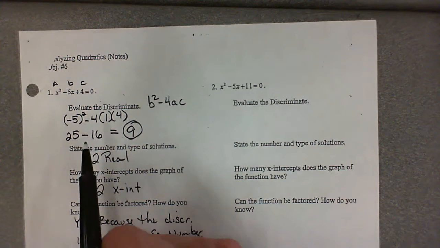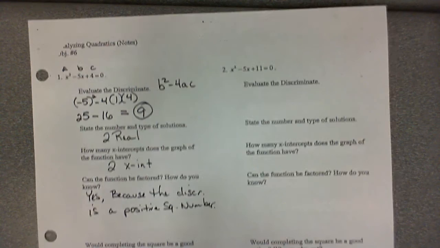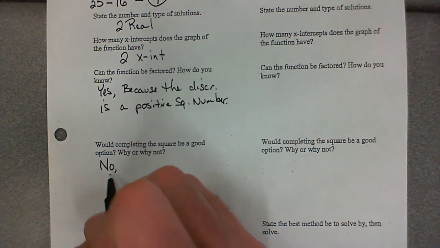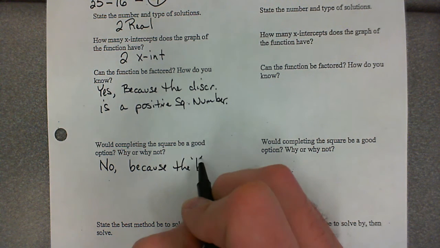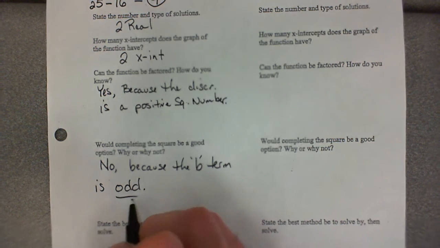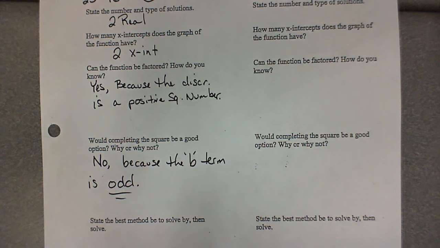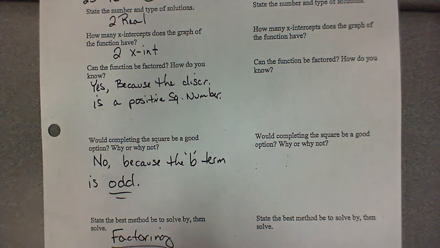So the only time completing the square would be a good option is if a is 1 and b is even. And we don't have that in this case. So this would be no, because the b term is odd. Okay? So what's the best method to solve by? Well, if it factors, factoring should be the best method. So factoring is your best method.